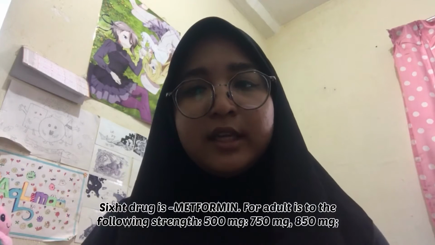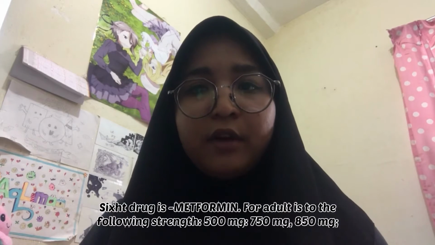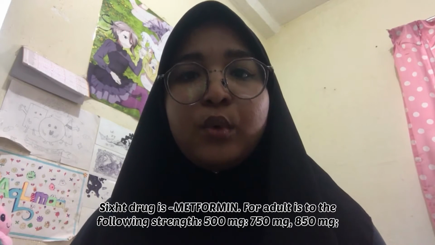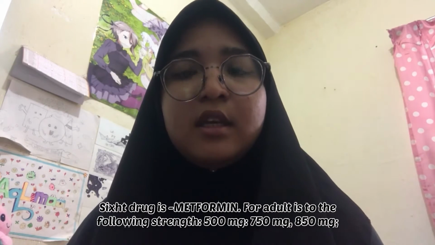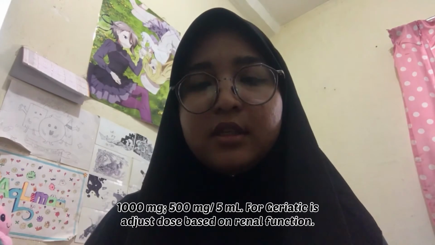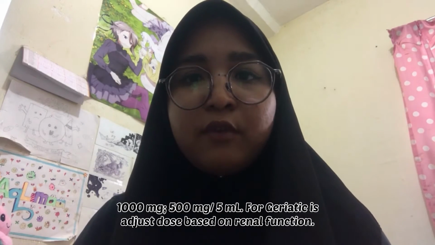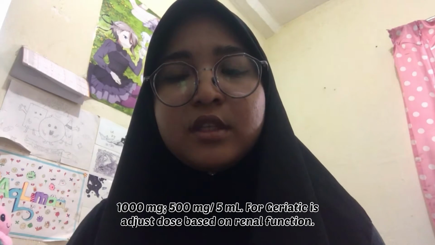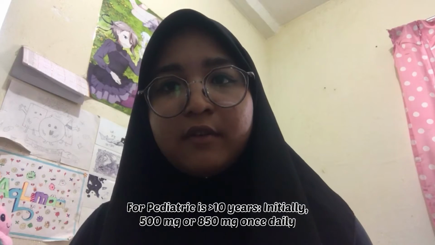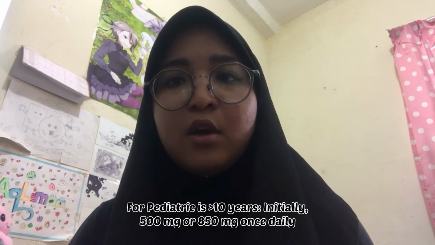For adults, the strengths are 500 mg, 750 mg, 850 mg, 1000 mg, or 500 mg per 5 ml. For geriatric, adjust dose based on renal function. For pediatric, 10 years, initially 500 or 850 mg once daily.